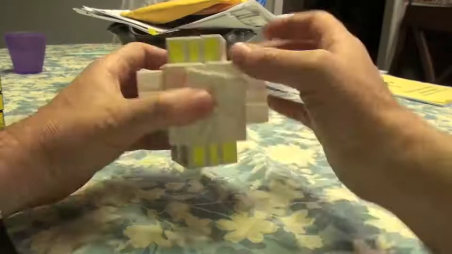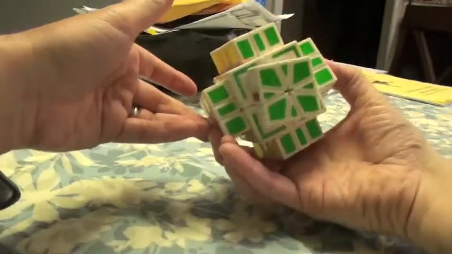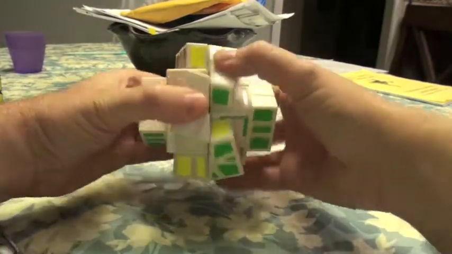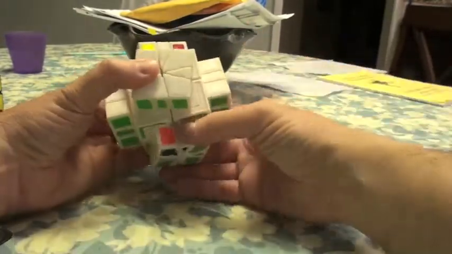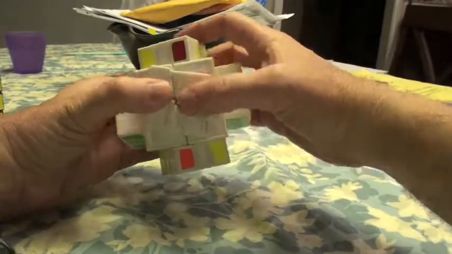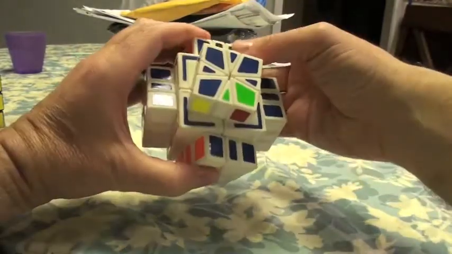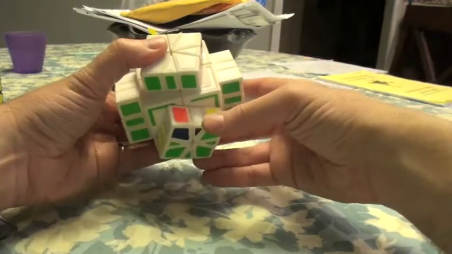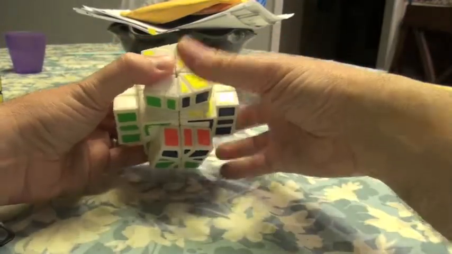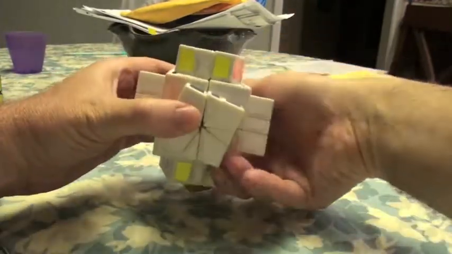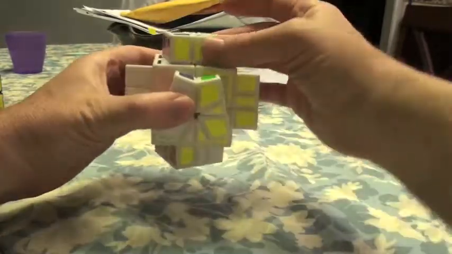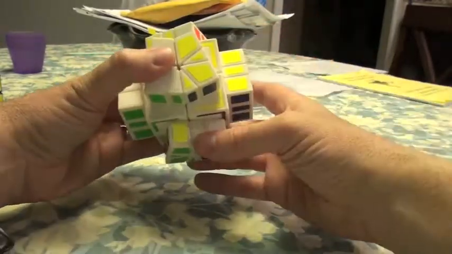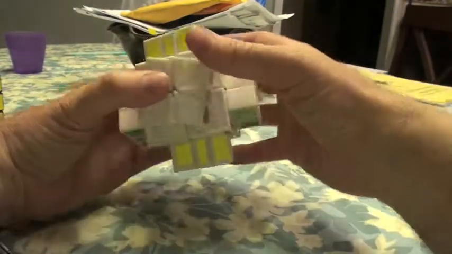Bring it to the back side, and now put them in. Prime the bottom, 2R, DI, 2R, unprime the bottom, prime the top, 2R, D, 2R, unprime the top, and we do this and we are done. So now we're all synced.